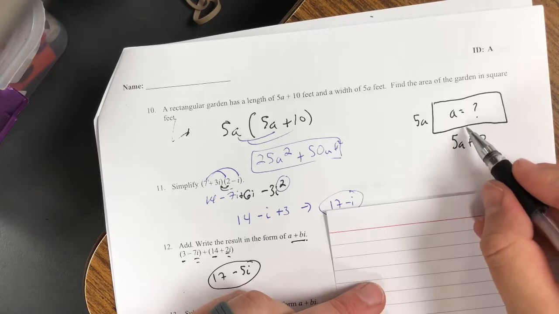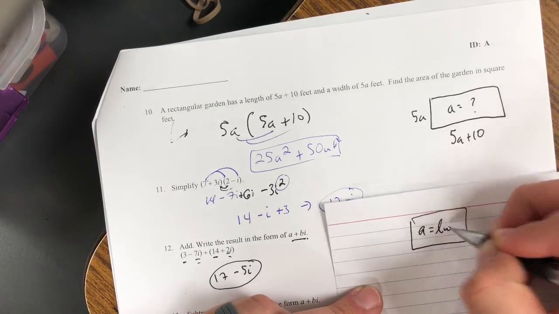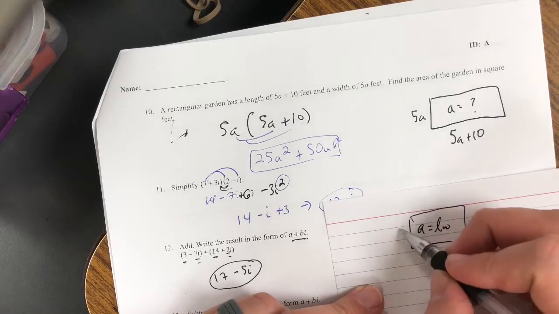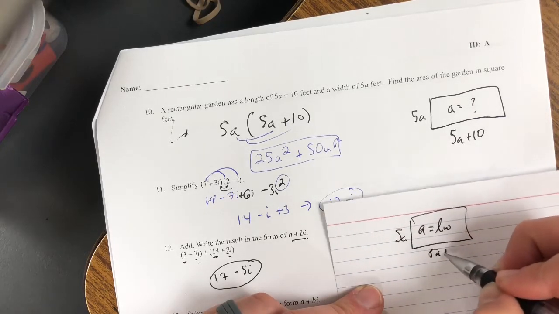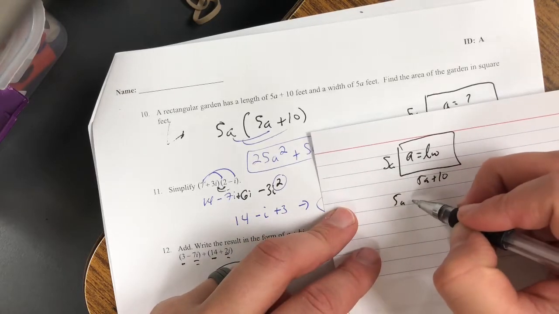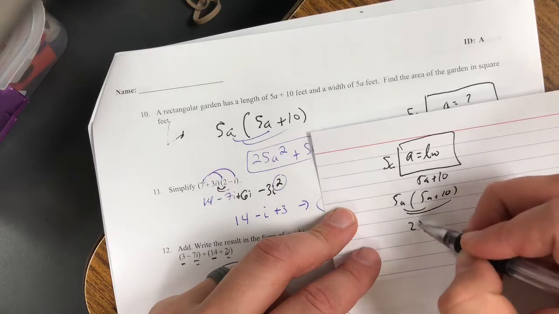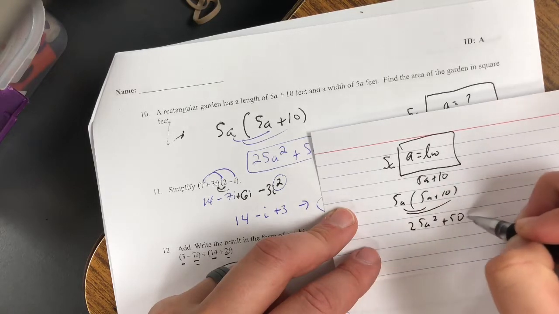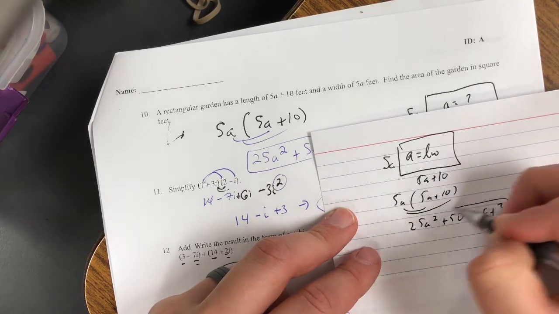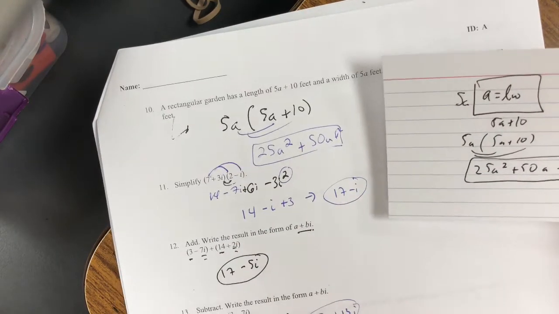So rectangular garden, draw a picture. Area equals length times width. You got to find that. We don't know it. You know that's 5a plus 10, length and width. And then you just multiply by distributing. So 5a times 5a plus 10. Distribute that, you get 25a squared plus 50a feet squared. We don't know what a is, so we don't know the exact number, but that's how you do 10.